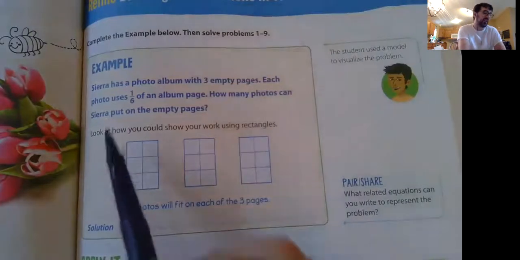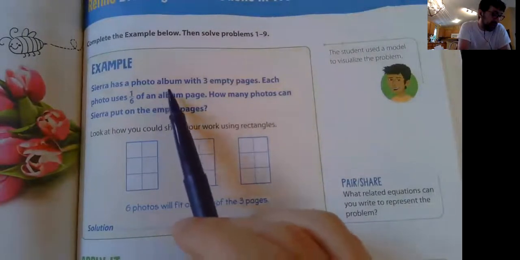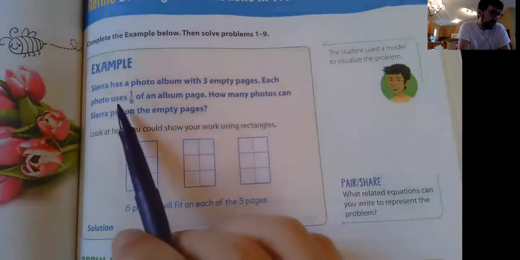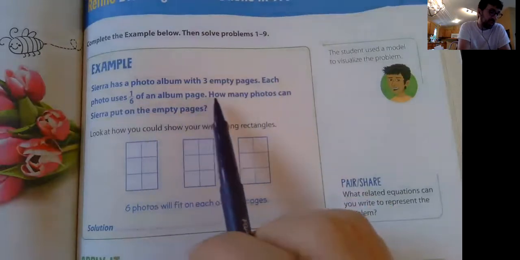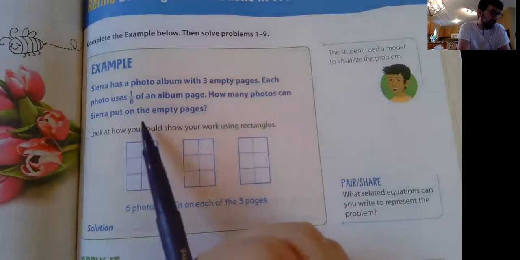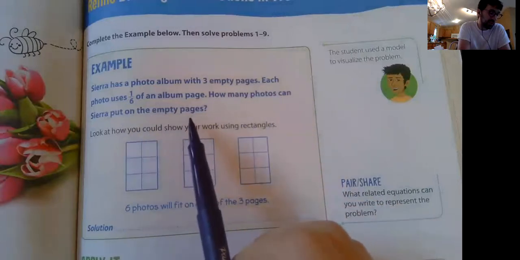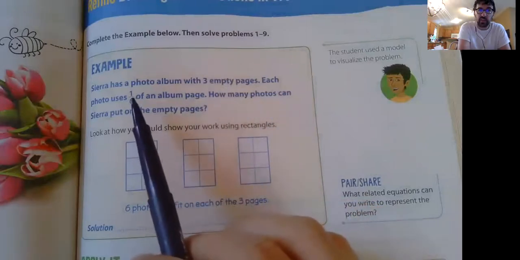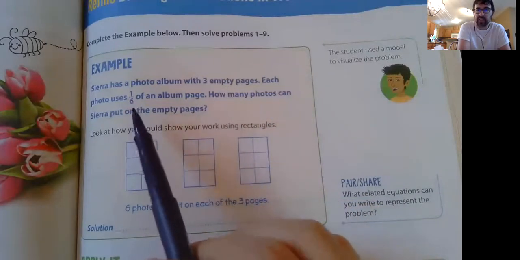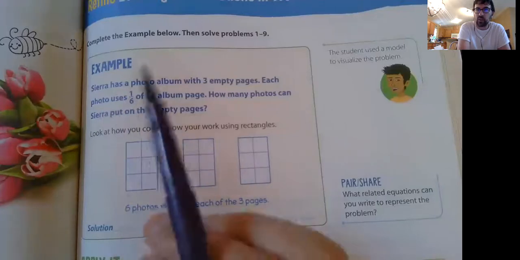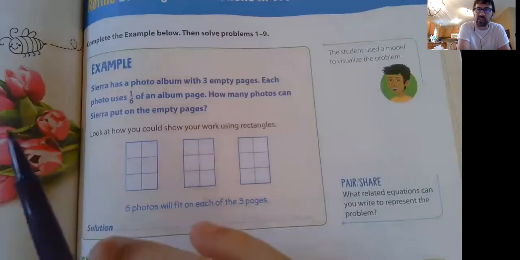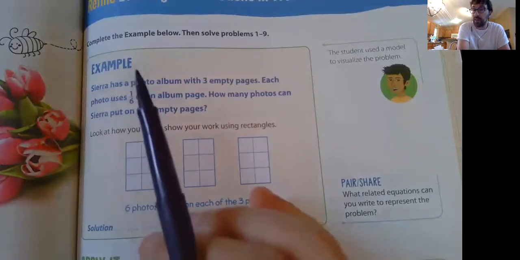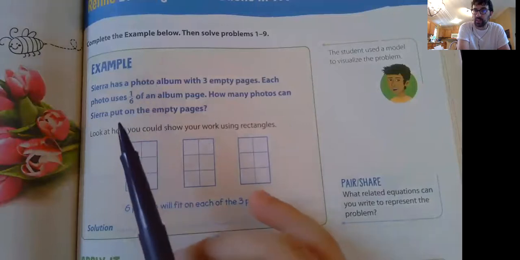It says Sierra has a photo album with 3 empty pages. Each photo uses 1/6 of an album page. How many photos can Sierra put on the empty pages? So she has 3 pages, and she's going to divide that into groups of 1/6, because each 1/6 represents the amount of space that the photo takes up, right?